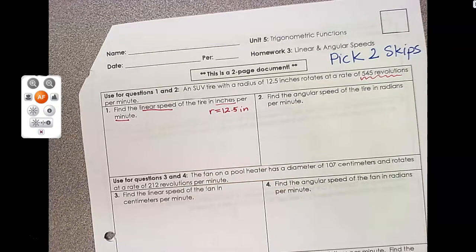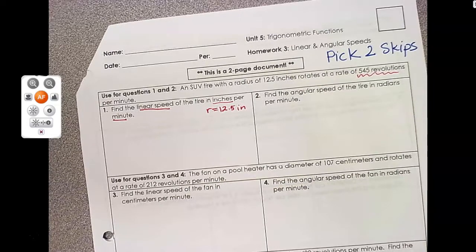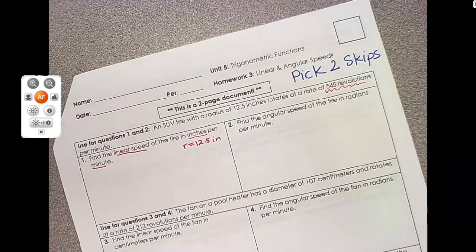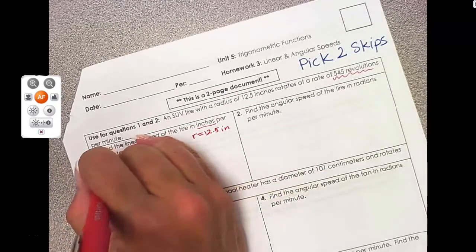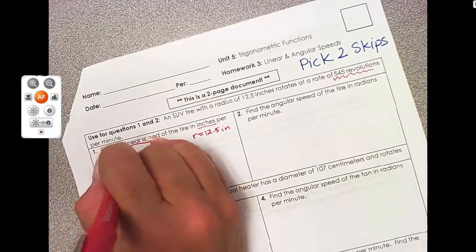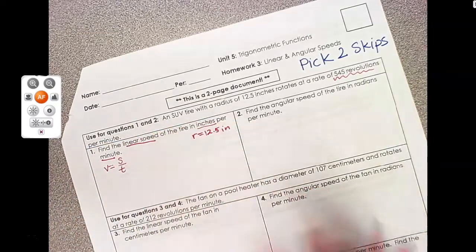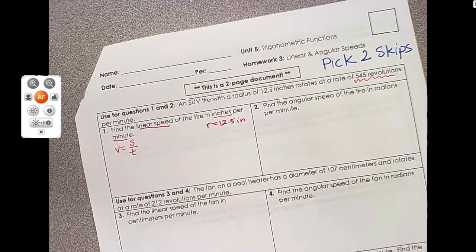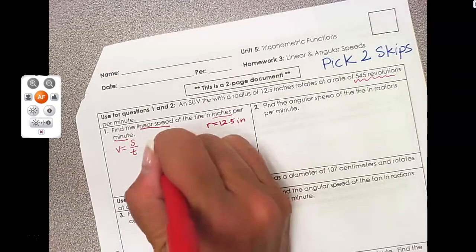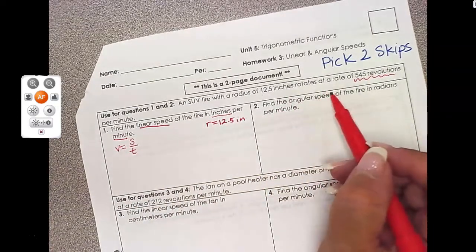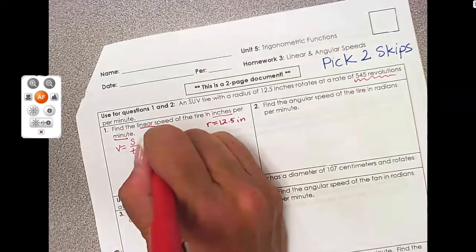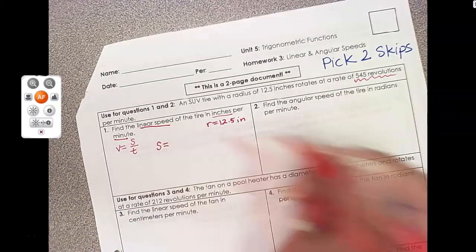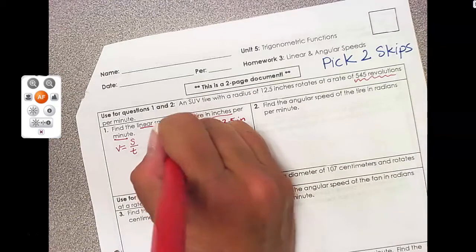So the formula for linear speed is V equals S over T. S is the arc length and T is the time. And so we want to go ahead and find the arc length. So the arc is how far that tire has traveled. So it's actually in a minute, it has gone 545 times around.